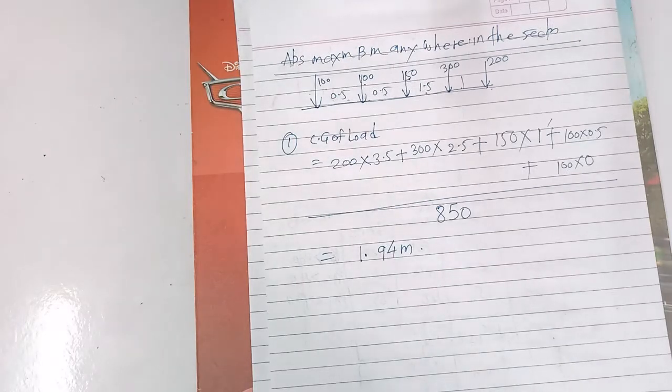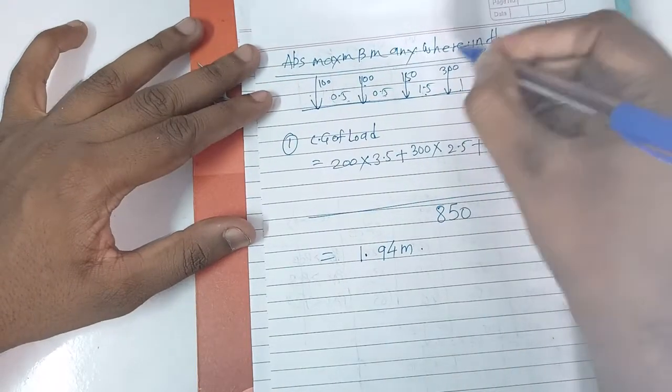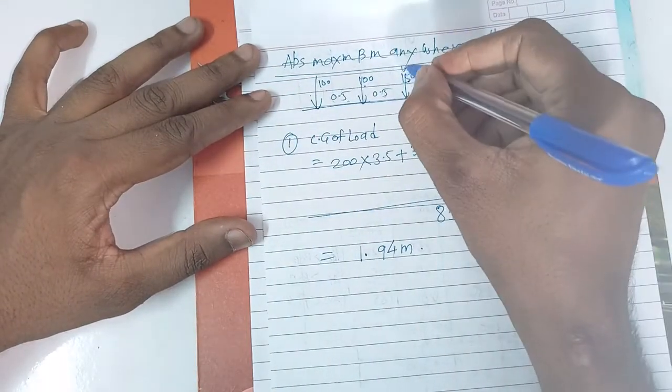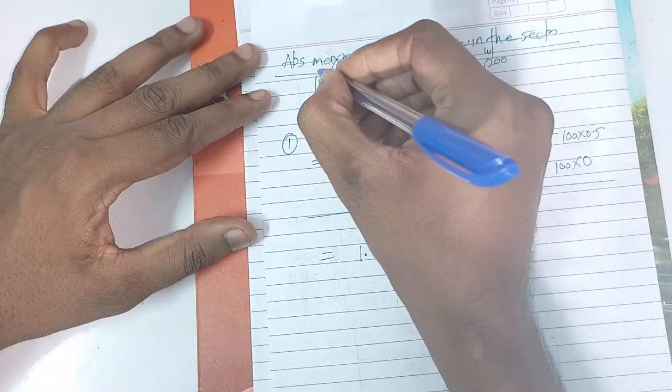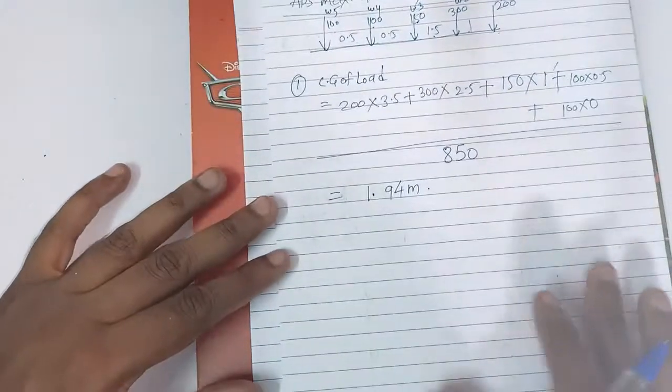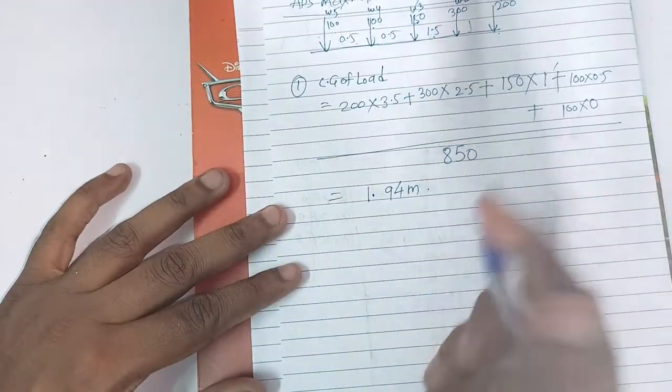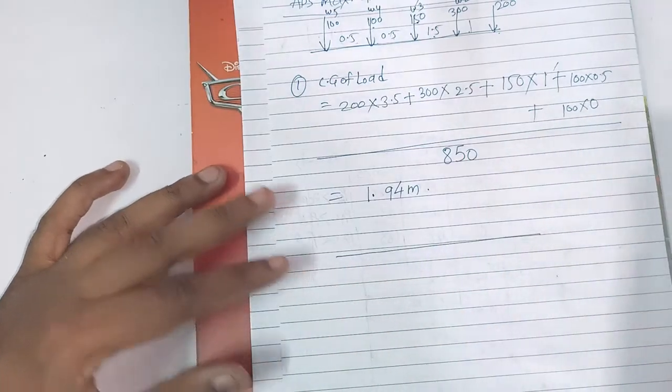So now we have to relocate this CG of the point under the same loading. So W1 loading is there, this is W2, this is W3, this is W4, this is W5. So the 1.94 meter distance we have to locate here. Again we have to plot the diagram.